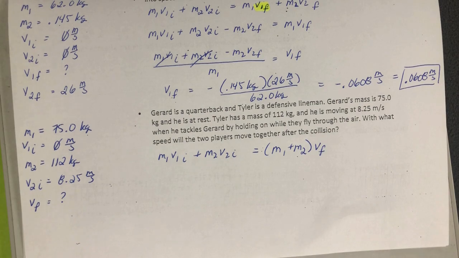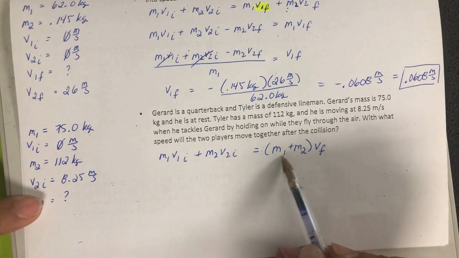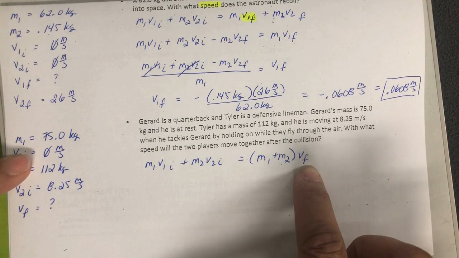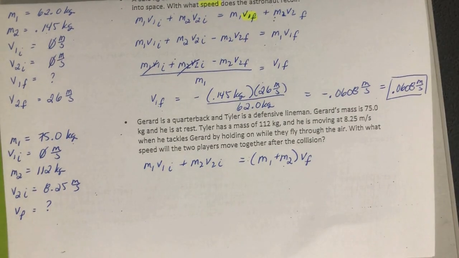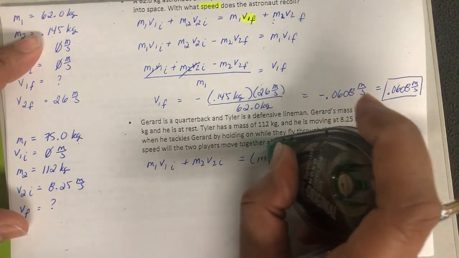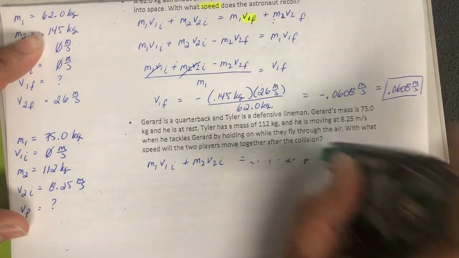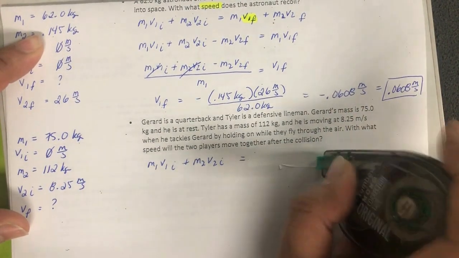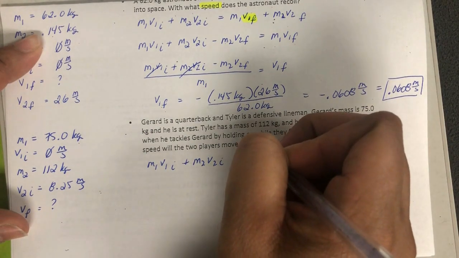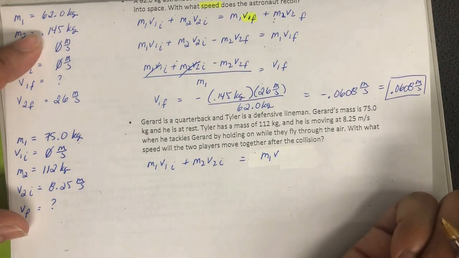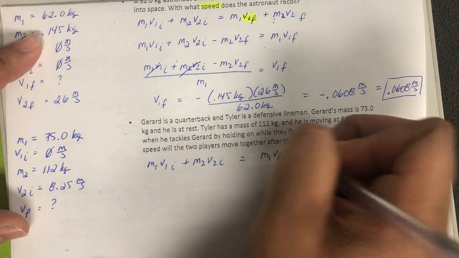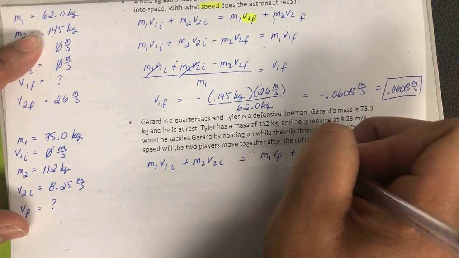Okay, so let me break it down. If they're going to have the same speed, let me write this side out so I can show you. If I have M1 V, but it's not going to be a V1, it's just going to be V final, plus M2 V final.